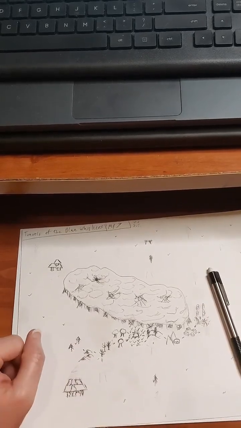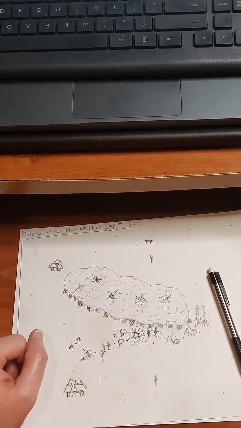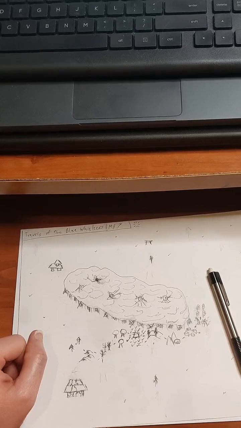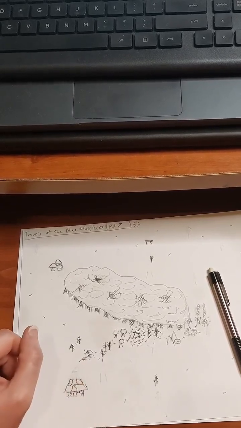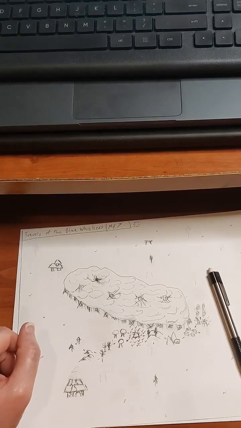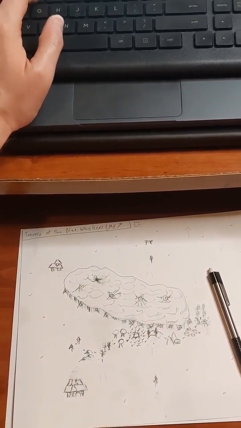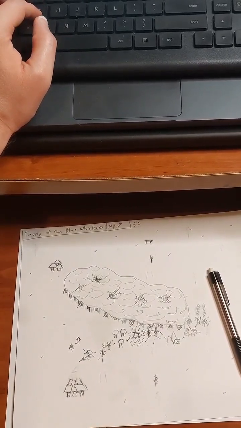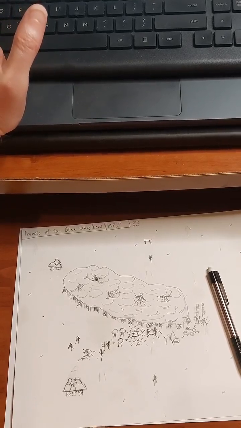So what is in this forest? Let's take a look at the Mausritter rules to see if we can get any more details about our location.